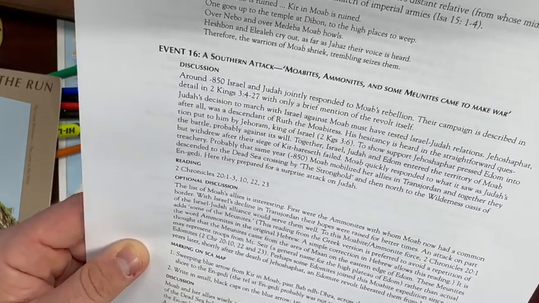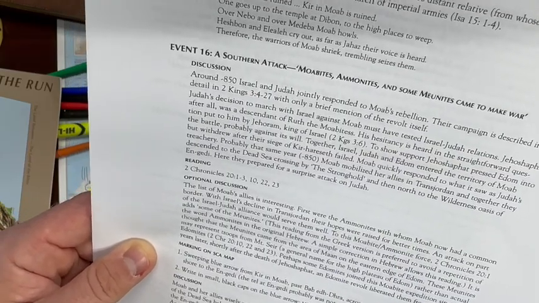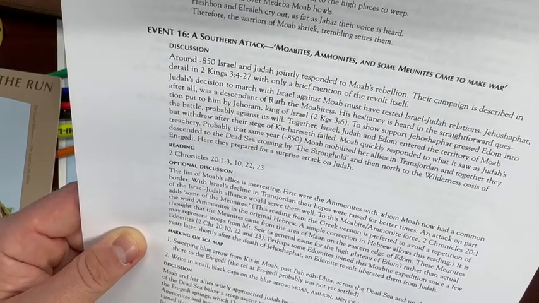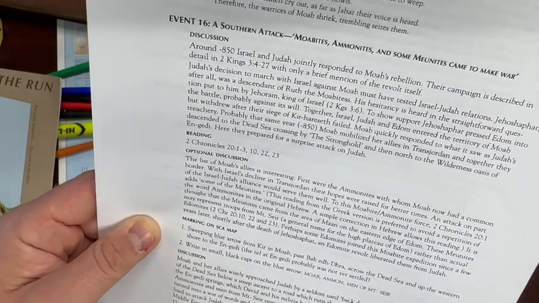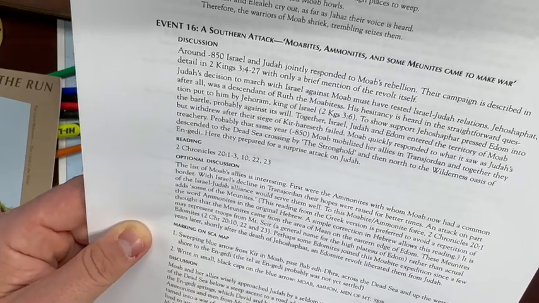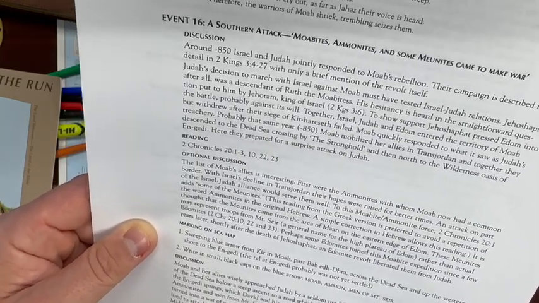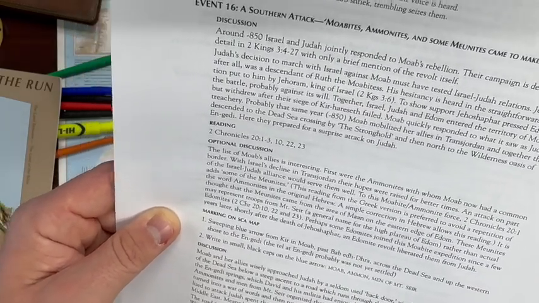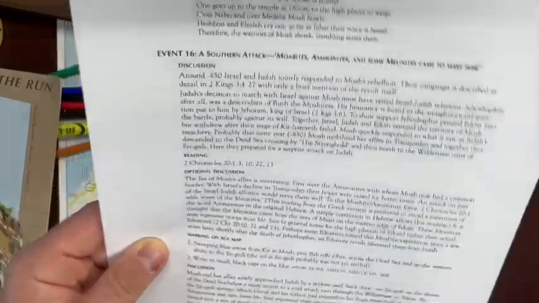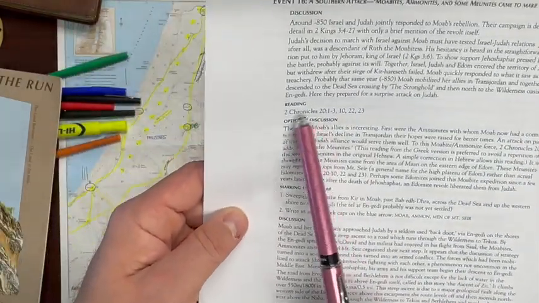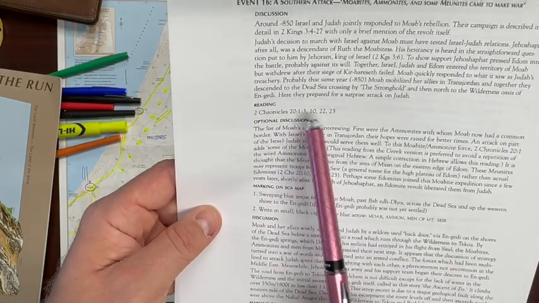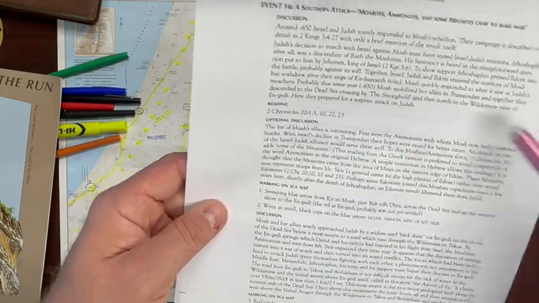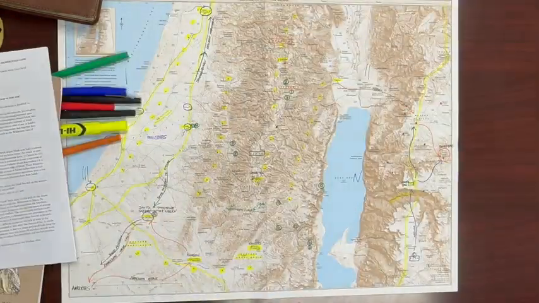Together, Israel, Judah, and Edom entered the territory of Moab, but withdrew after their siege of Kir Hareseth failed. Moab quickly responded to what it saw in Judah's treachery, probably the same year. Moab mobilized her allies in Transjordan, and together they descended to the Dead Sea, crossing by the stronghold now called Masada, and then north through the wilderness oasis of En-Gedi. Here they prepared for a surprise attack on Judah. So take a moment, pause the video, and read 2 Chronicles 20, verses 1 through 3, verse 10, verse 23, and verse 22. There's optional discussion, and then we're going to mark on the SCA map.